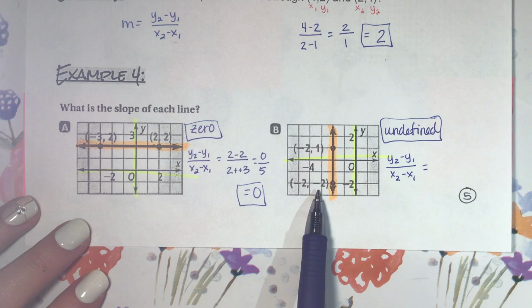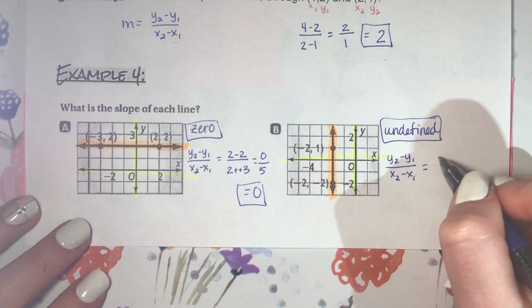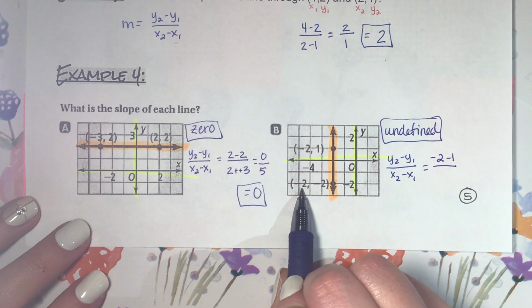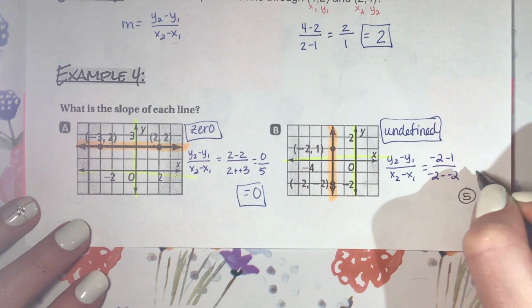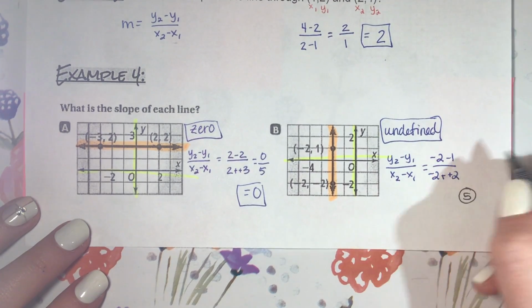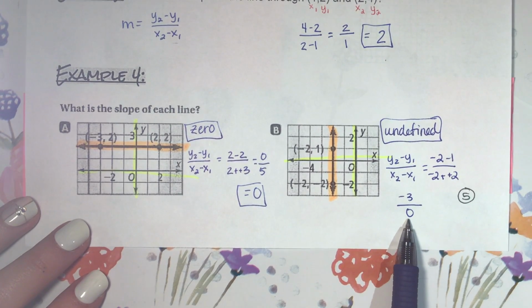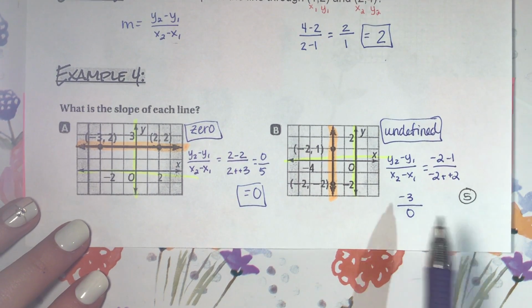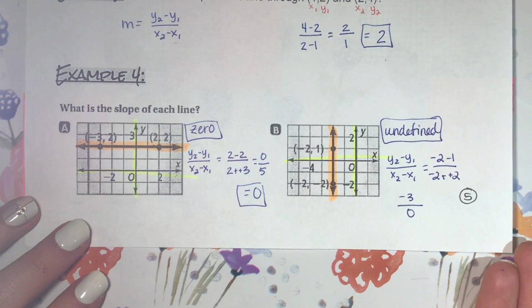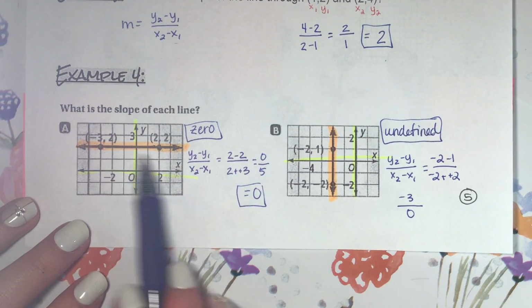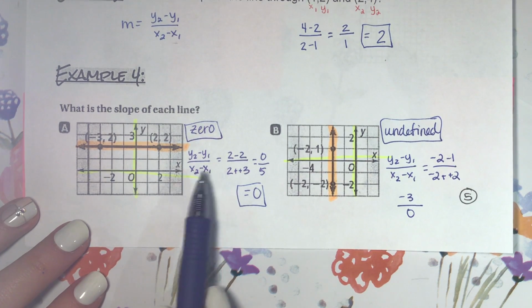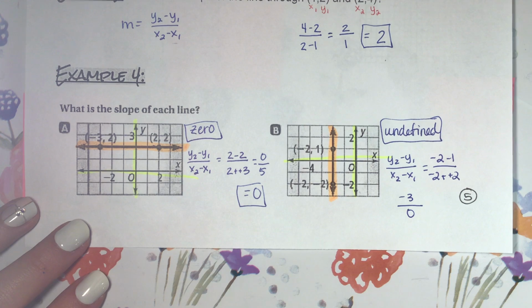And let's start plugging stuff in. So I have negative 2 minus 1 over negative 2 minus negative 2. This turns into plus a positive. So now I have negative 3 over 0. Now notice that the 0 is in the denominator. I'm not allowed to divide by 0, so this is going to be undefined all the same. So if you forget that up and down is undefined and left and right is 0, then you can absolutely revert back to the slope formula and be able to calculate if it's defined or 0. But if you're able to remember, then that's fine as well.